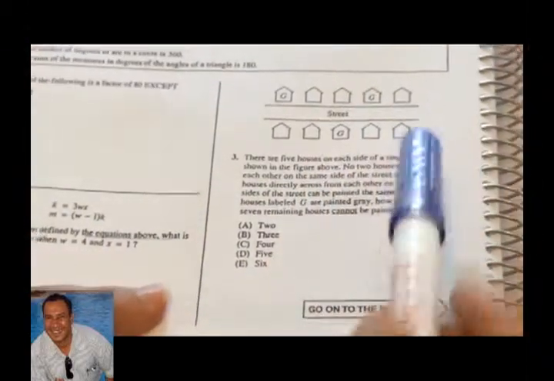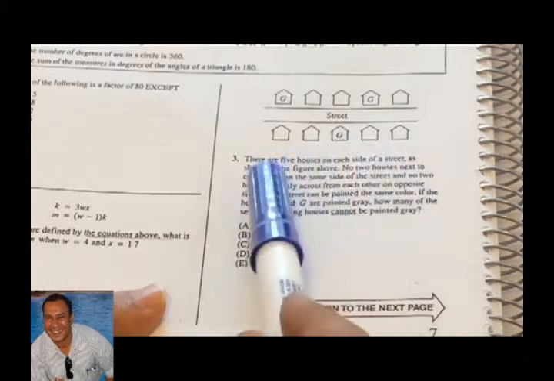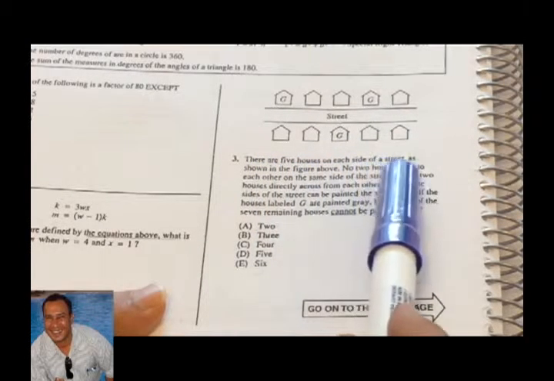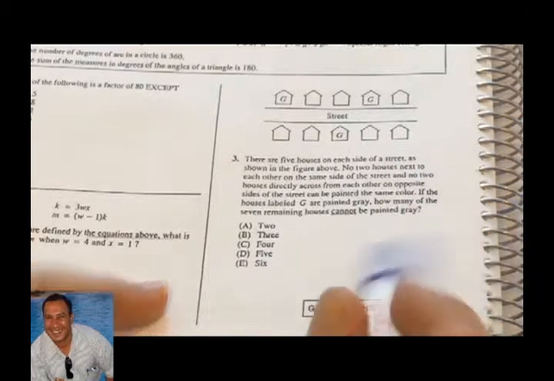According to the first rule, when he said no 2 houses next to each other on the same side of the street can be painted the same color. Okay.